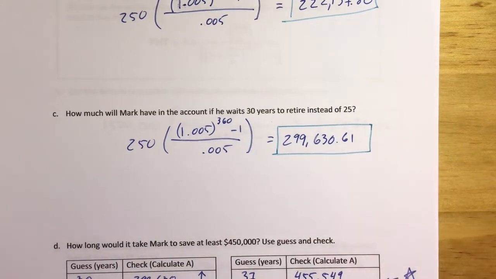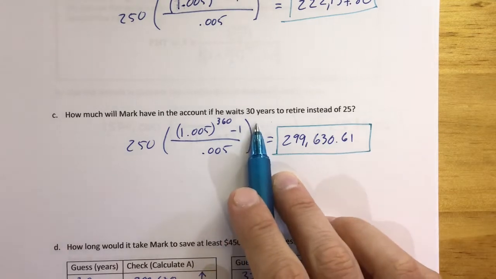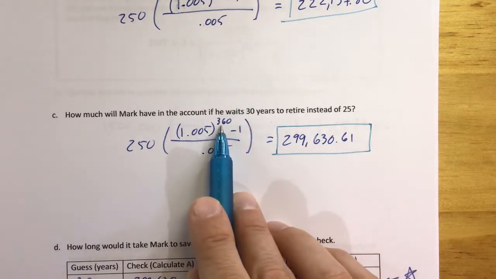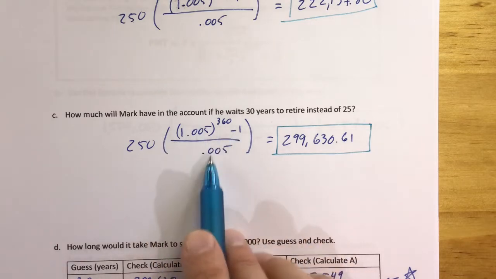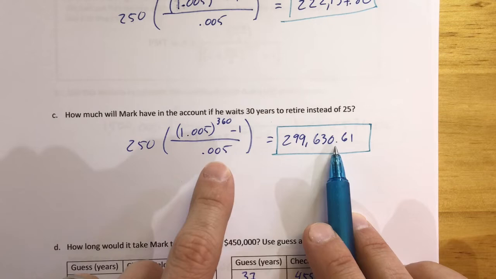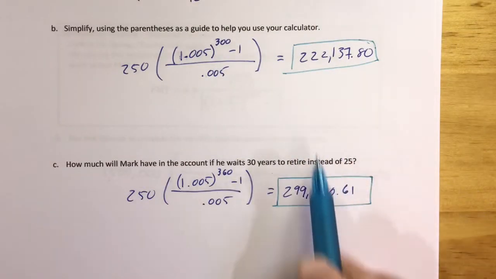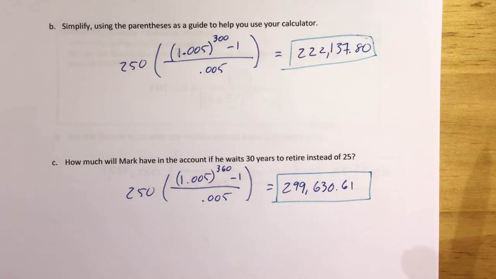Question C, what if we change it to 30 years? I forgot, we're starting small here, and the idea is, well, that only changes the exponents. Now we've got 30 multiplied by 12, which is going to give you 360. So you do all the same calculations as I said before, you get that amount. So with an addition of 5 years, sure, you can look at the difference between these two things, and it's about maybe $75,000 to $80,000 different.